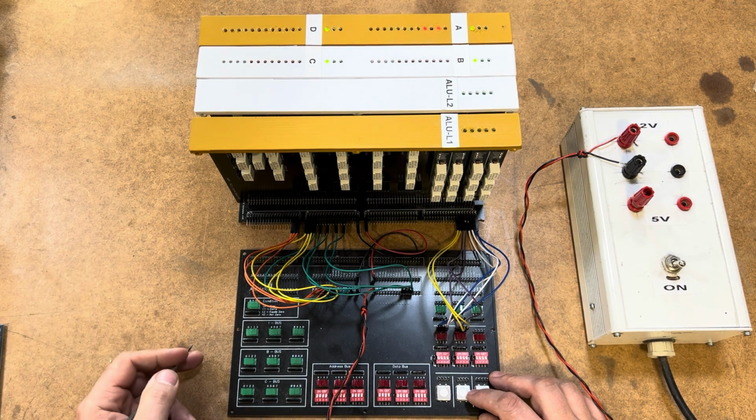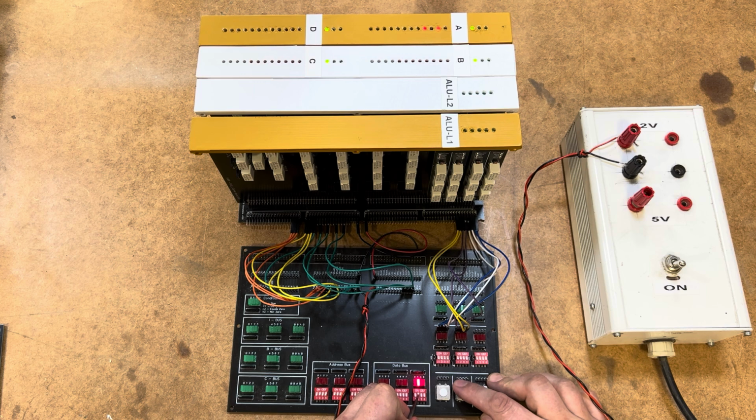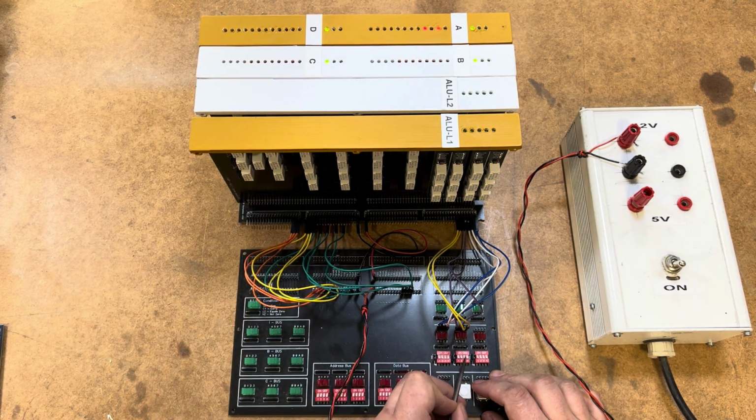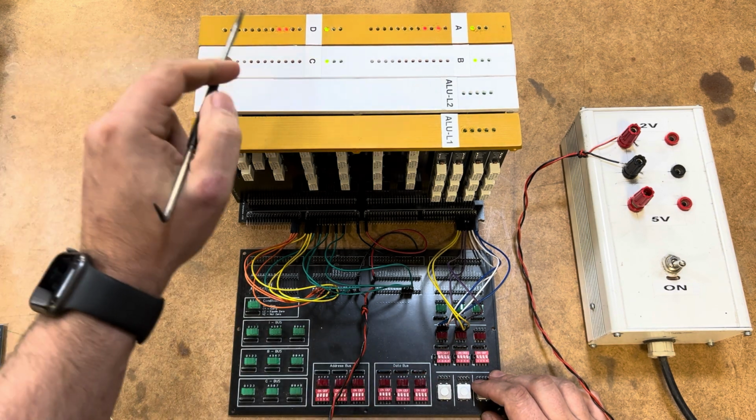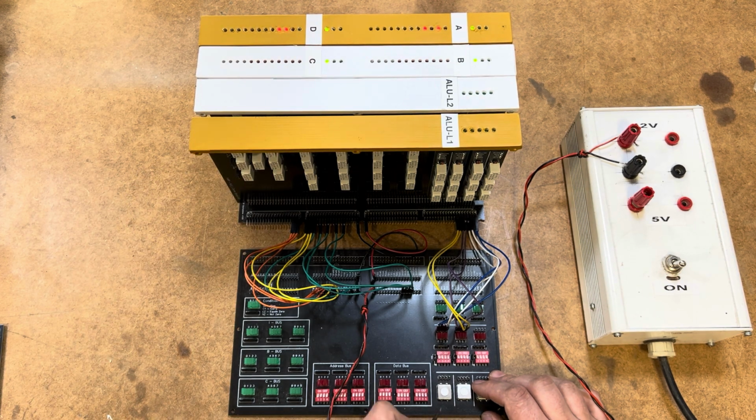I'm going to load register D now, so this time I'm going to do 0011, and I'm going to load that onto register D. So I toggle the D load line, and there you go. Register D is now loaded with 0011. And again, I can retrieve that back using the select line, and that pushes 0011 back onto the data bus.